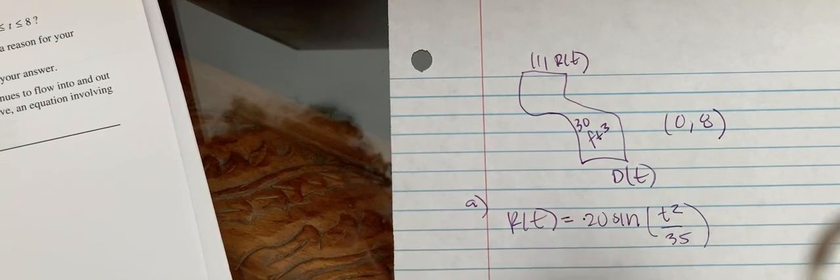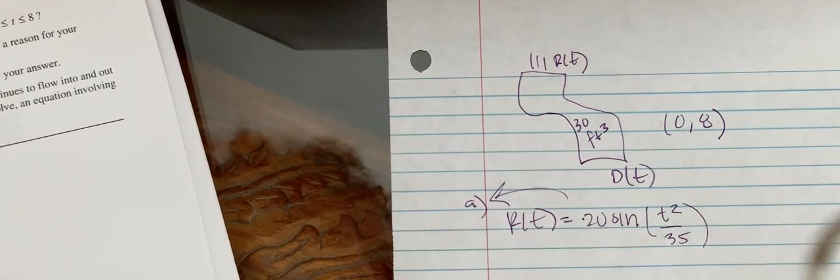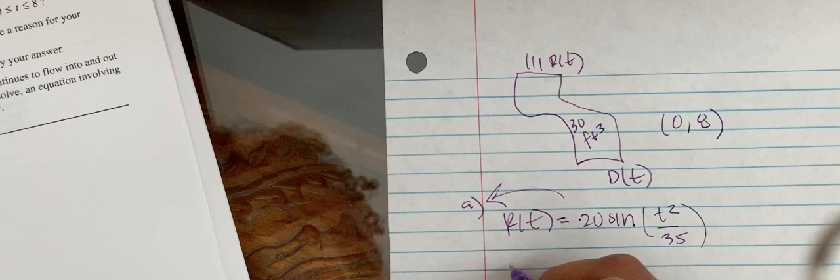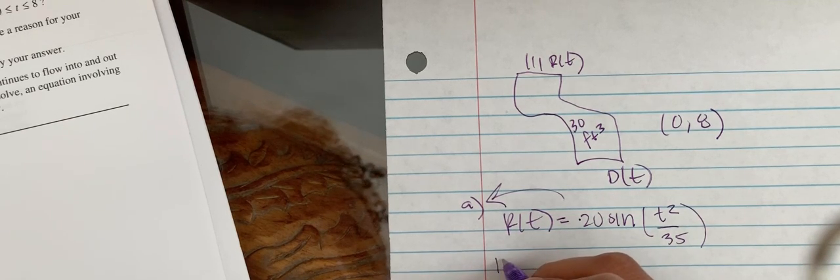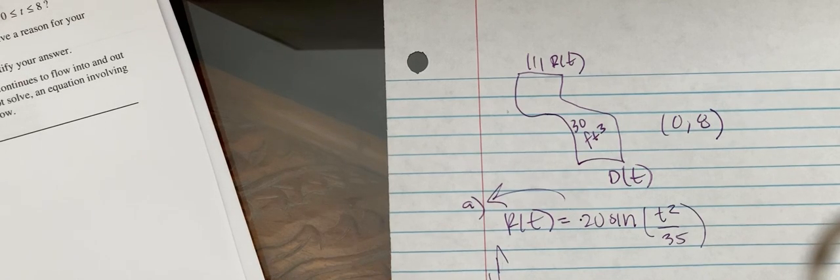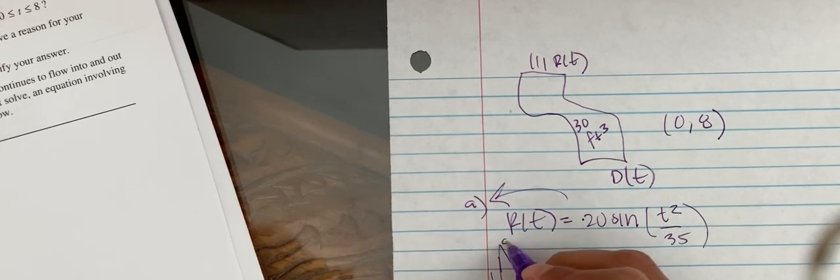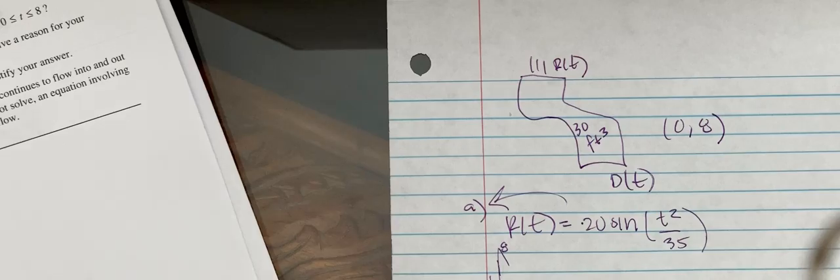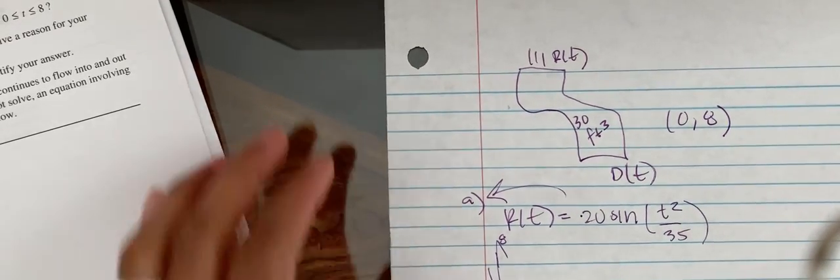So that means we're going to need to go backwards, because we know this is how fast, so we need to know how much. So what is the integral? Anytime we're talking about the total amount from 0 to 8, like we want to know how much in total, you're going to have to take the integral.